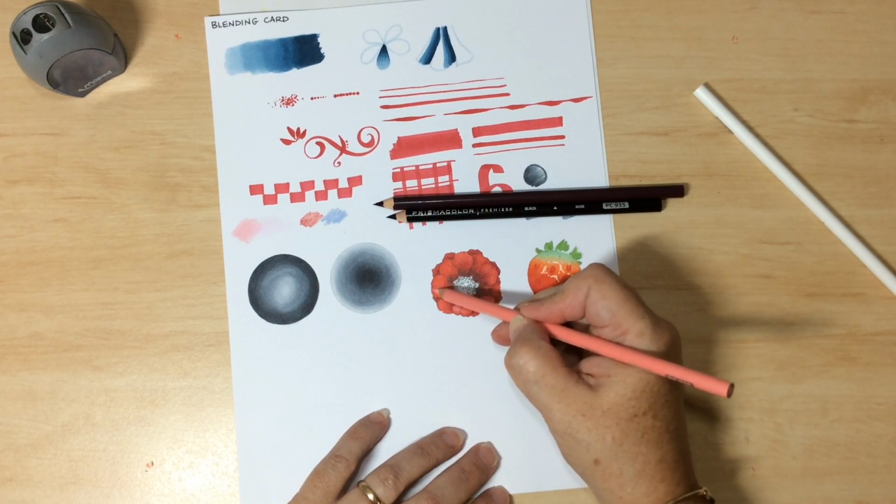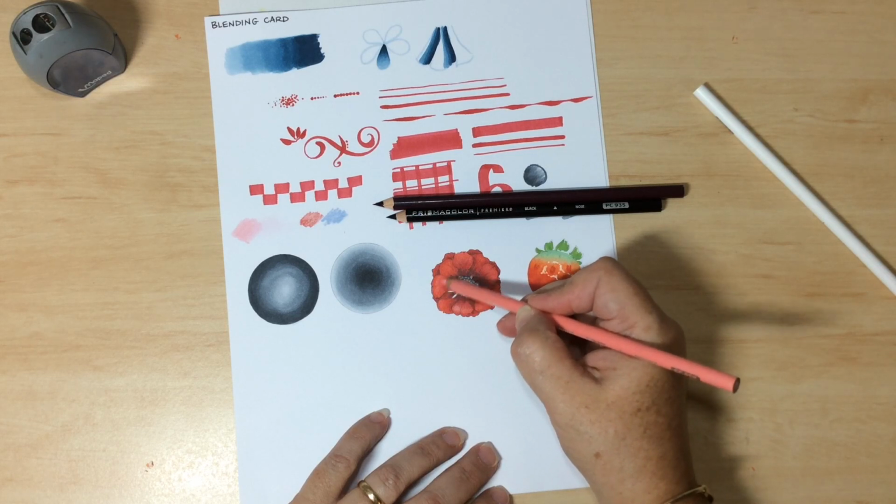So just a little bit of the pink. I'm going around each of those petals.